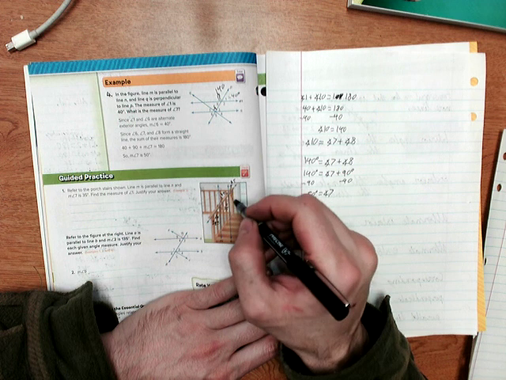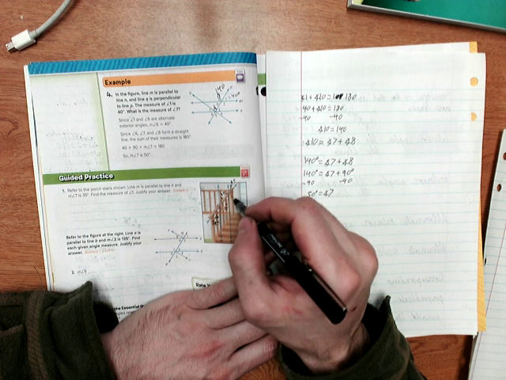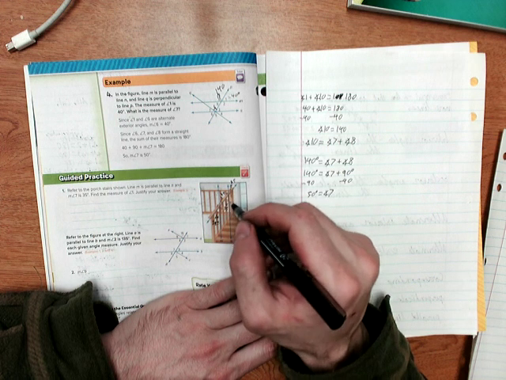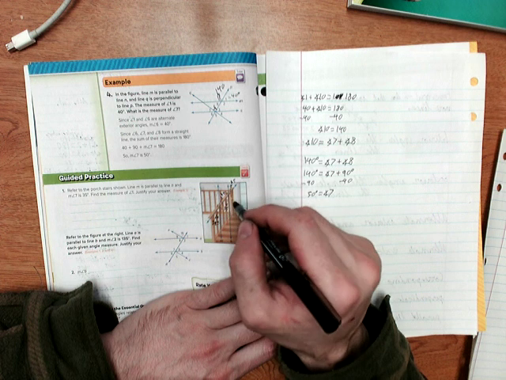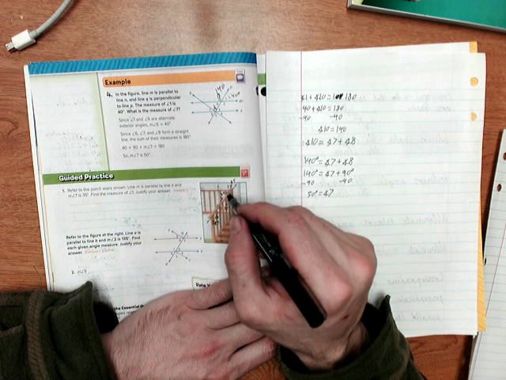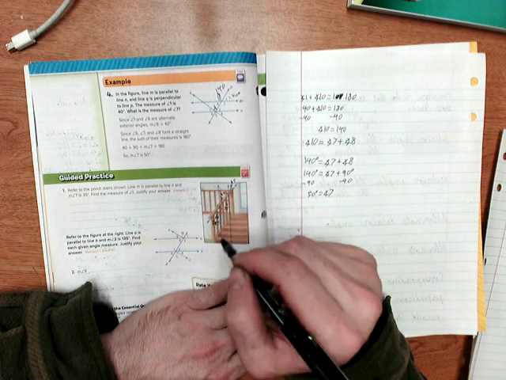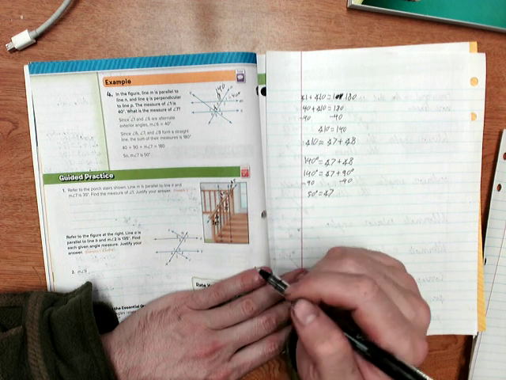So to find angle 1 now, we can say that angle 1 plus 2 has to equal 180. We can say that angle 1 plus 3 has to equal 180. We can say that 1 and 4 and 5 and 8 are all the same, and then we can solve for 8 and say that 8 plus 7 has to equal 180, whichever option we want to do.